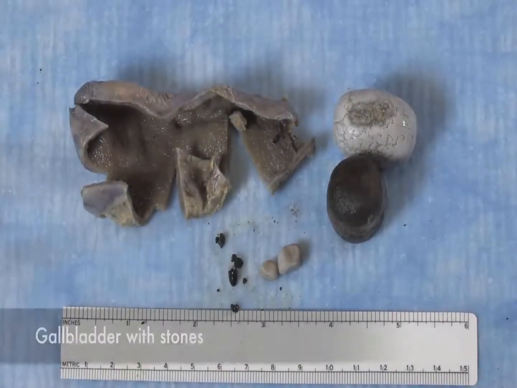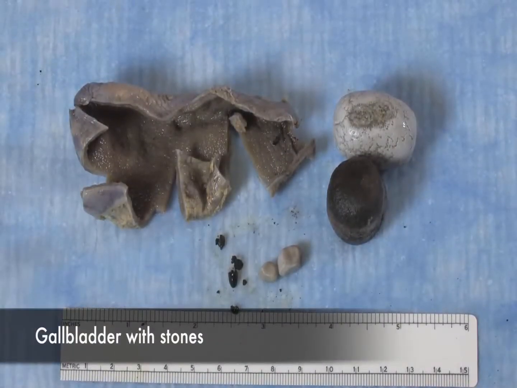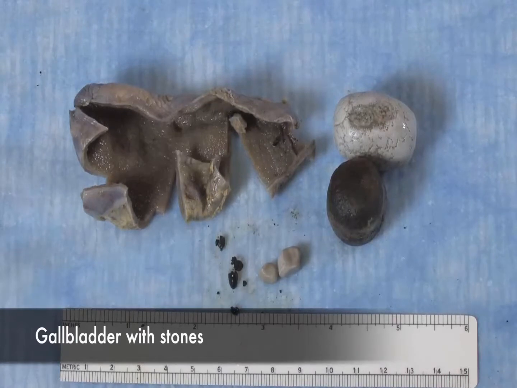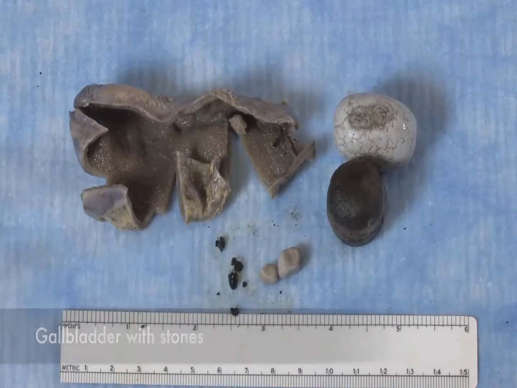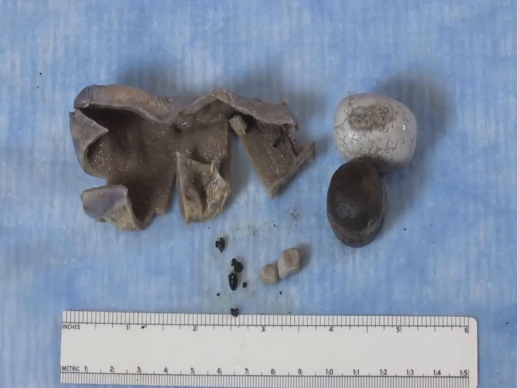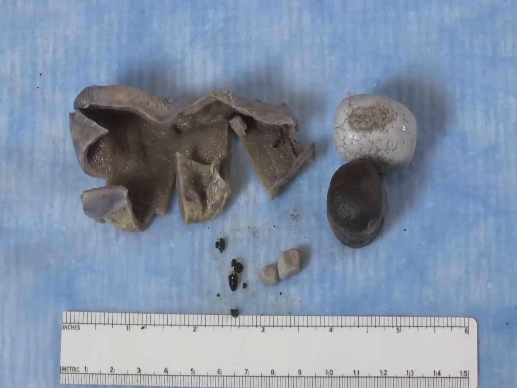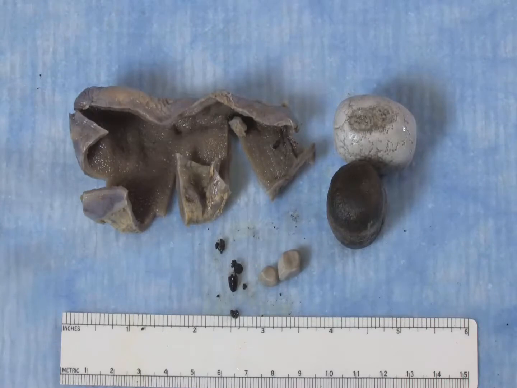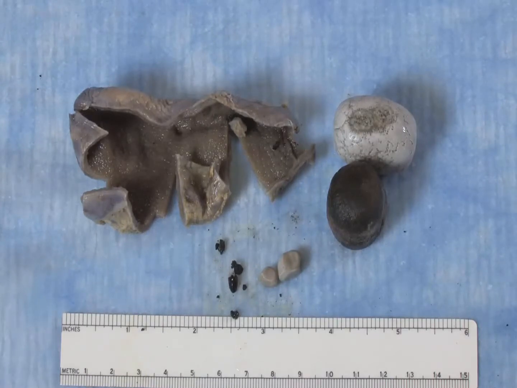This is a gallbladder with associated gallstones. Cholelithiasis is the most common cause of biliary tract disease. Risk factors include advanced age, pregnancy, female gender, metabolic syndrome, and obesity. The two major types of stones are cholesterol and pigmented stones.